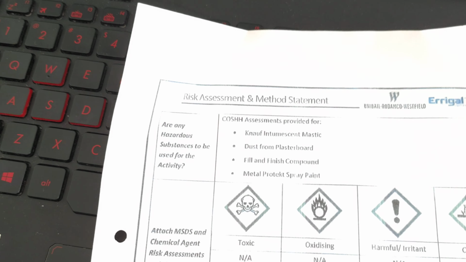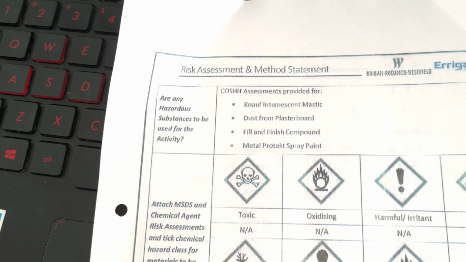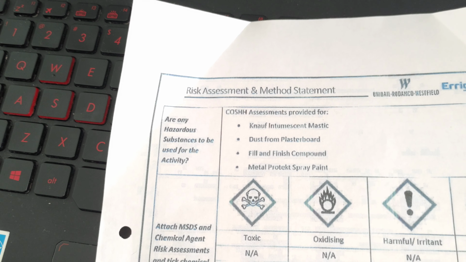Dust from plasterboard, as you can see, it is hazardous, and I don't know if someone tells you another one, but it's a very hazardous substance, and dust from plasterboard can be very dangerous. It's even provided in our risk assessment and method statement, and it shows us in a document that it's very hazardous. So that's why I'm using the masks all the time, the respirator, because it just can fly into the air. It's all over the place, and you just inhale it. So better to use a mask.